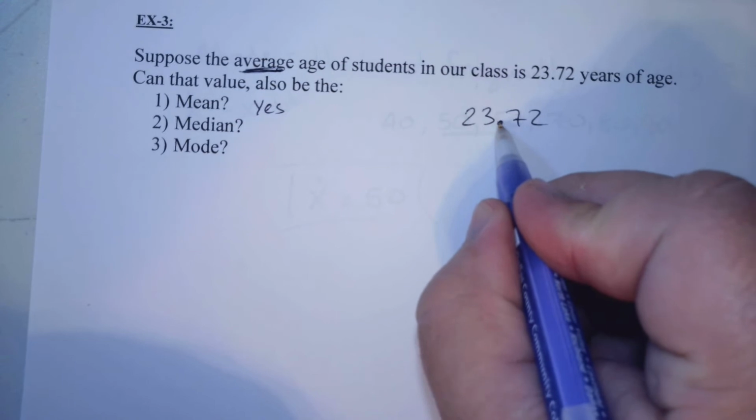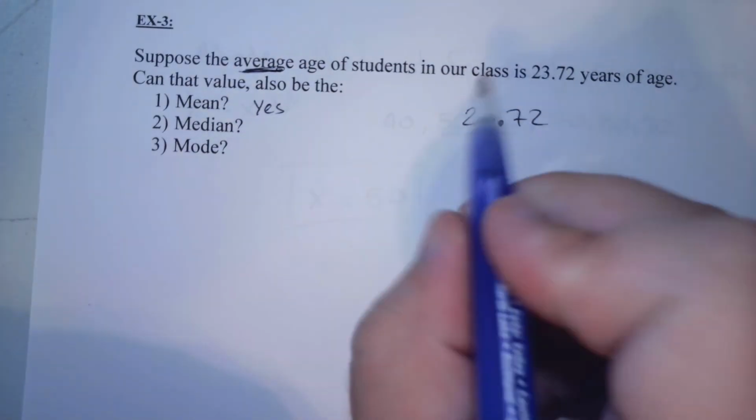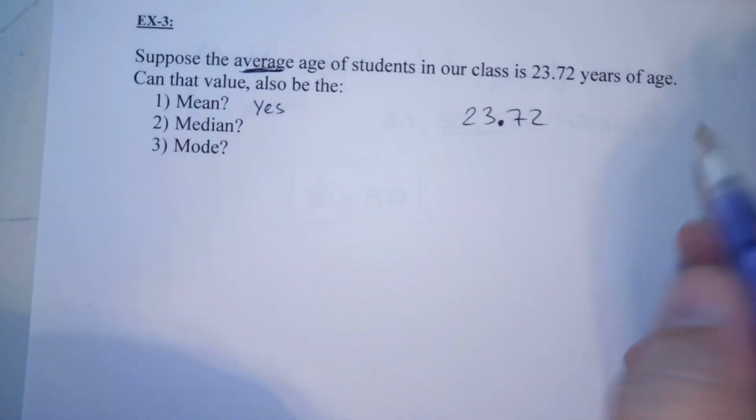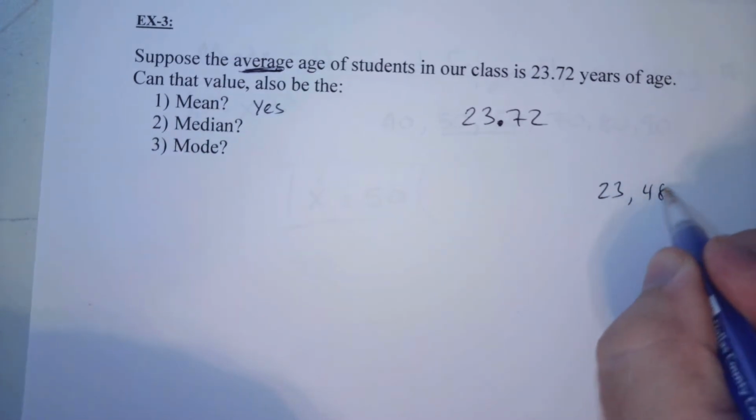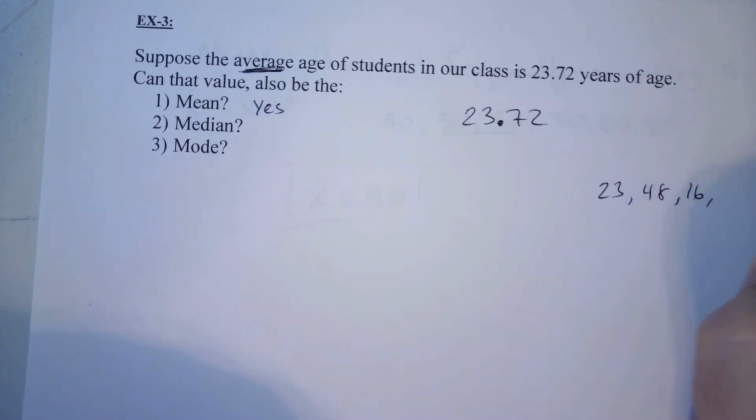Because of the 0.72. When we talk about ages in our class, we talk about 23 or 48 or 16 or 19. It's always an integer.